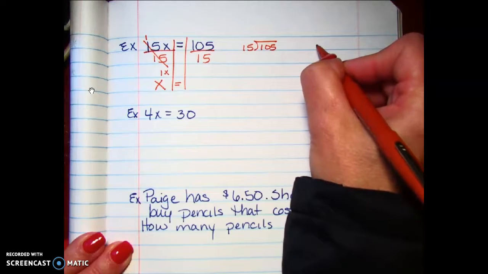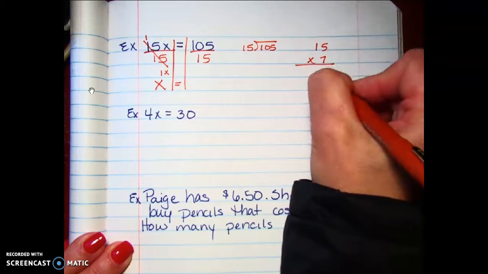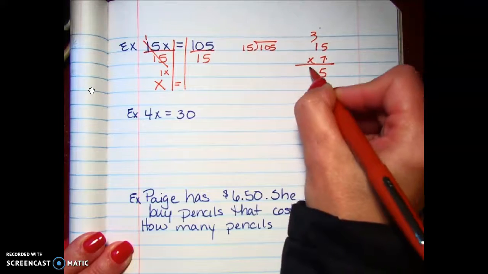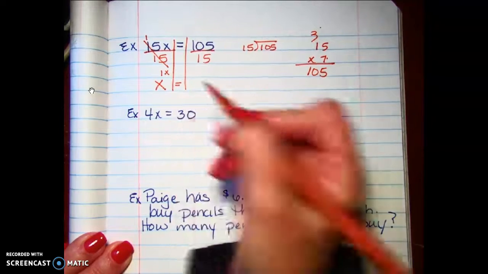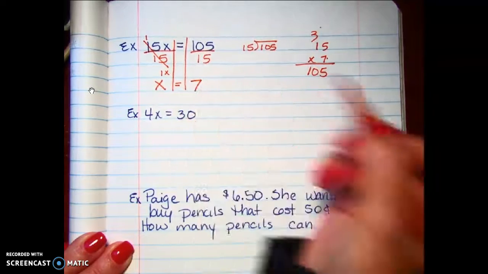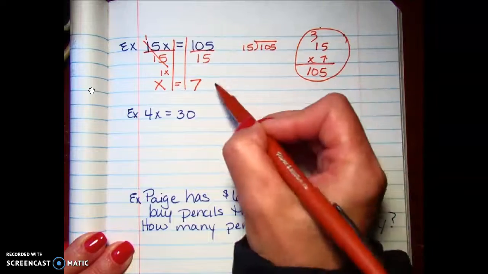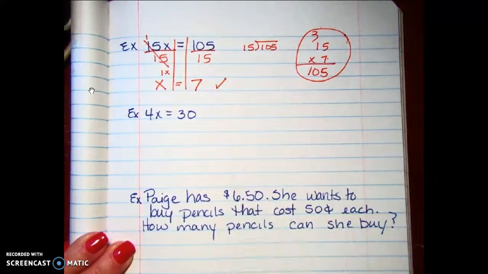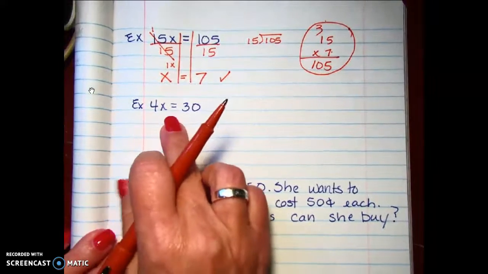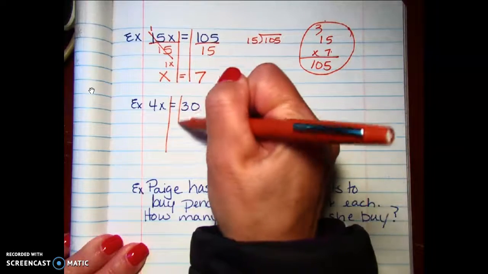So I'm going to try to multiply 15 times 7. Oh, lo and behold, that was a good guess because I did some skip counting. It is 7. So I just actually checked my work here, so we're good to go. Now, here's one that won't divide in equally, so we're going to practice doing some division.